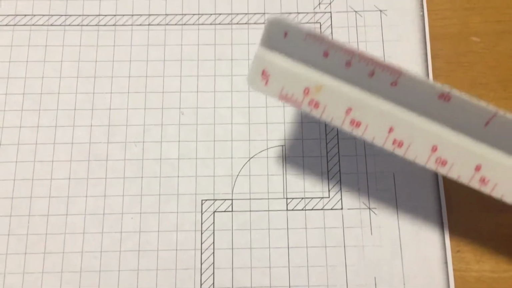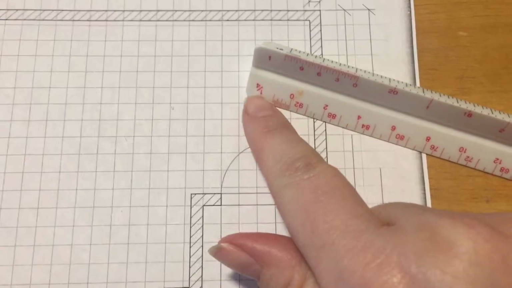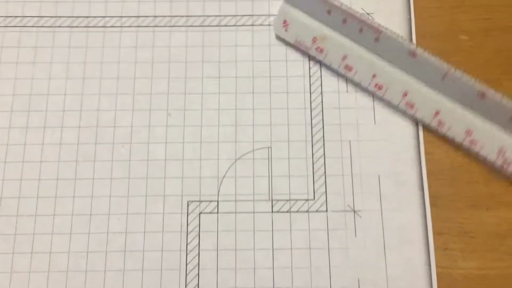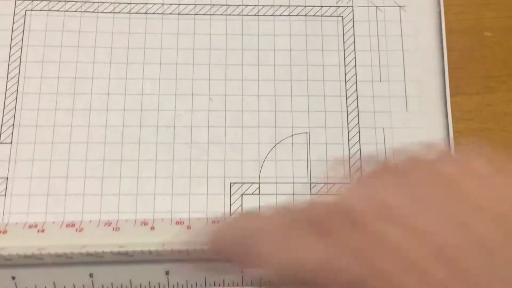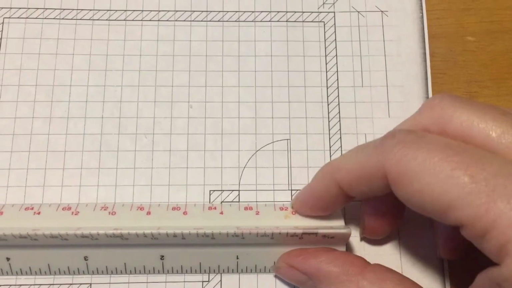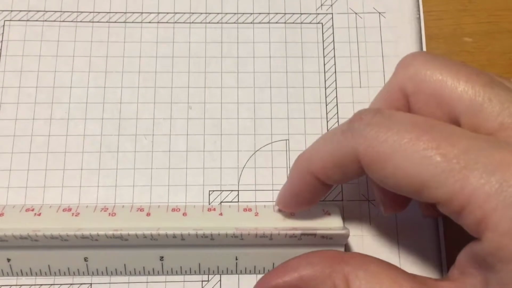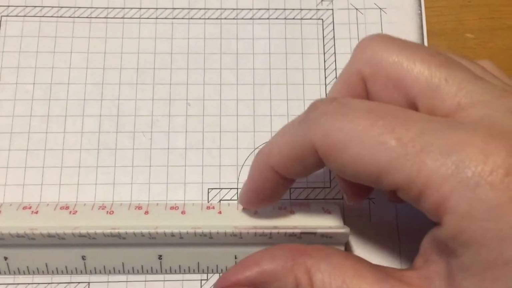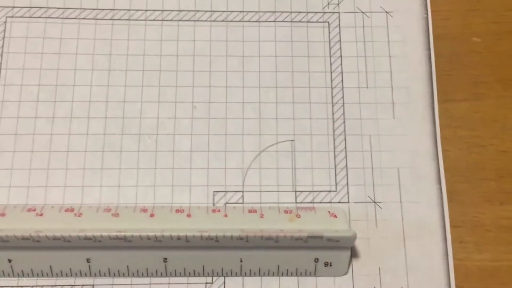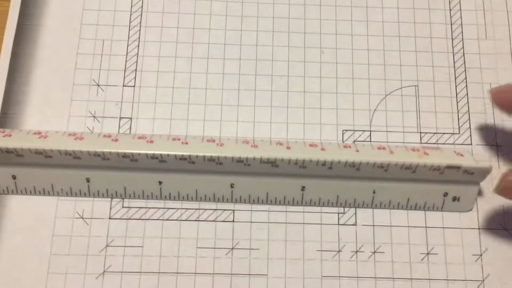Now, pulling in our architect's scale, find the 1/4 inch scale. Then line up the scale so that the 0 is at one edge of what you're trying to measure. Count from there, 1, 2, 3 feet. That door is 3 feet wide. Let's try measuring this window.